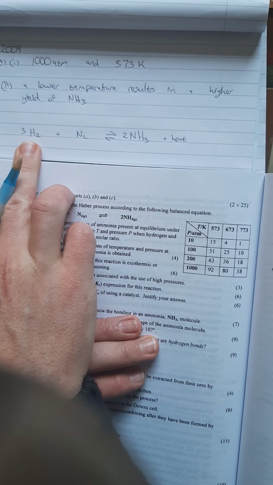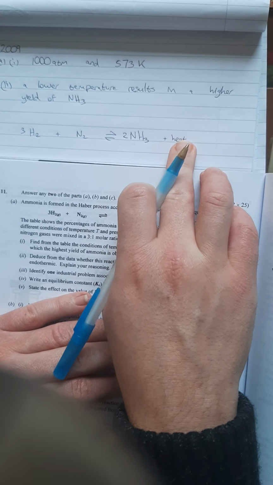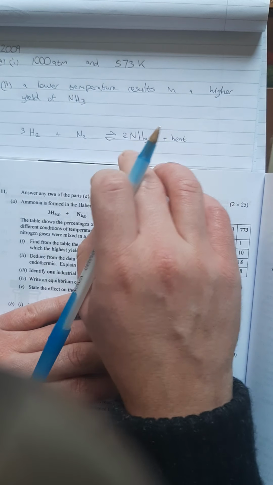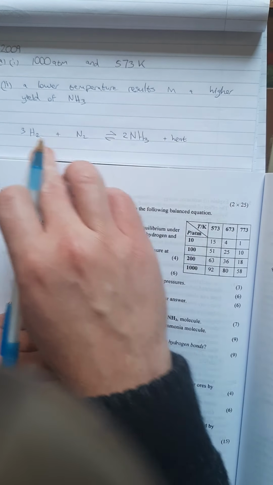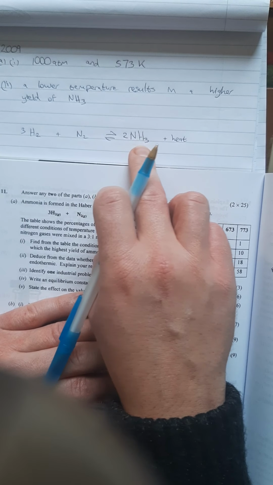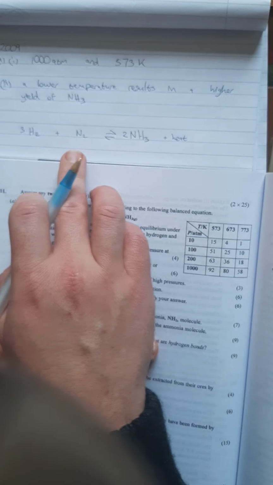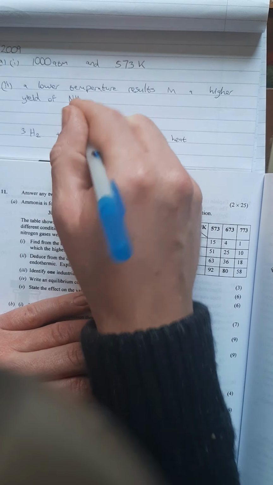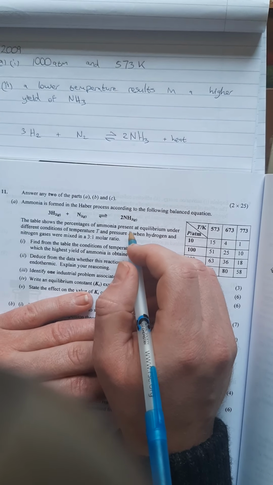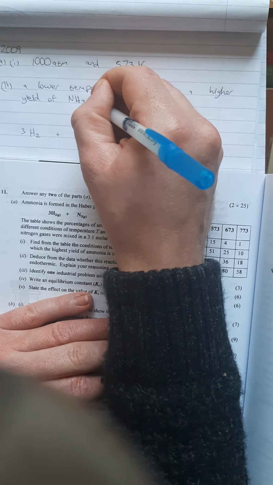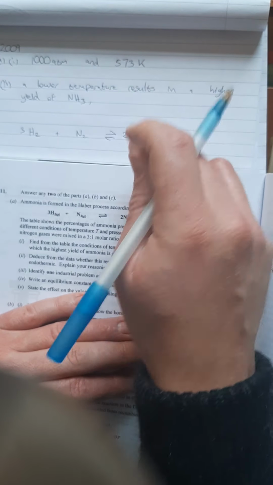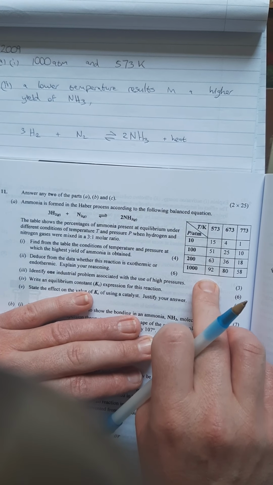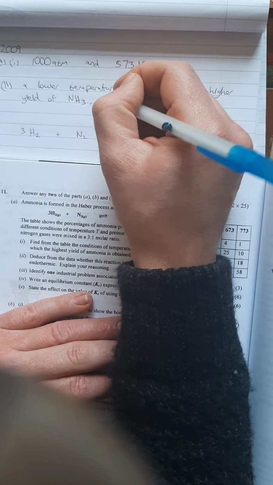If you were to heat this up, it would move away from the side with the heat because this is the stress applied. So if this was an exothermic reaction and you heated it up, you get a lower yield of ammonia. In this case, it moves forward when you cool it down. So in fact, this is an exothermic reaction because with a lower temperature, you're getting more of the ammonia.